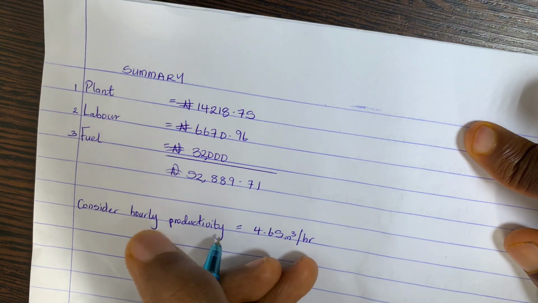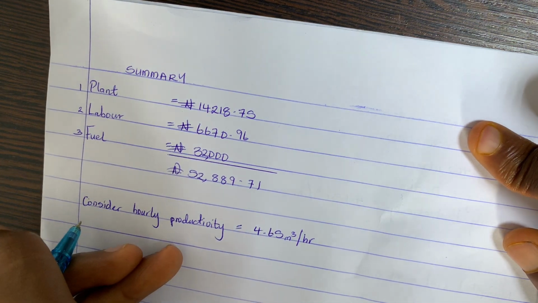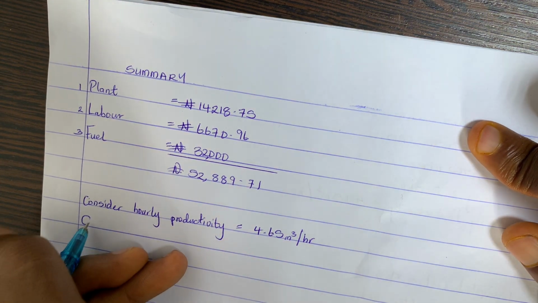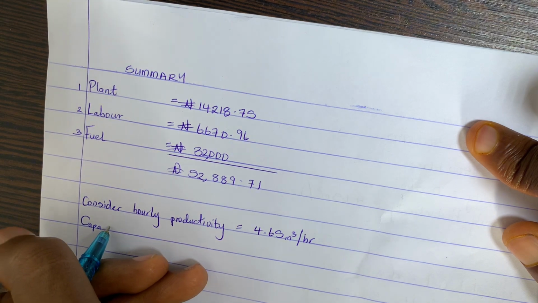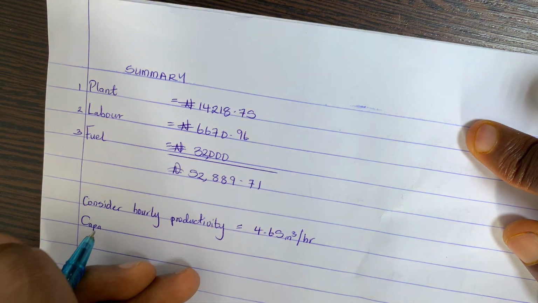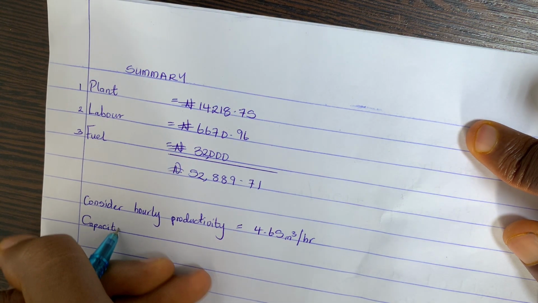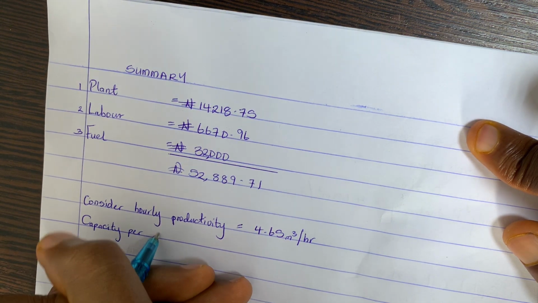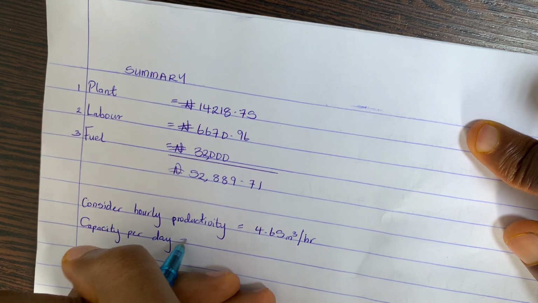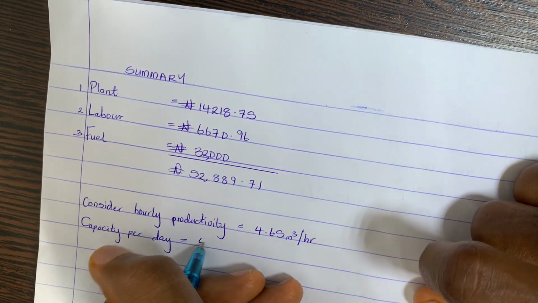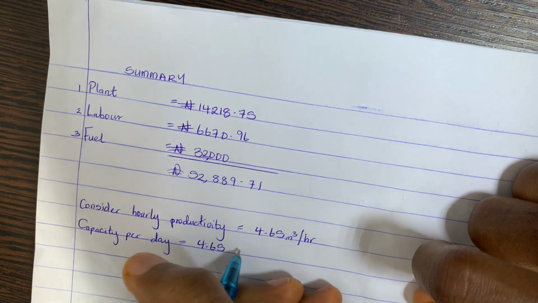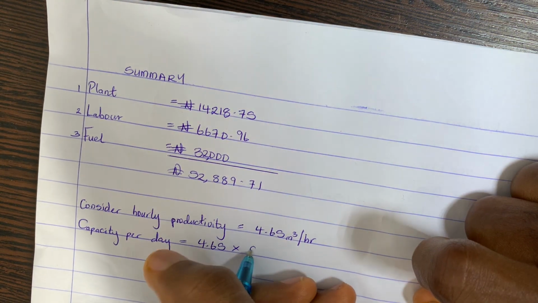So since we know the productivity per hour, we can now deduce the productivity per day, the quantity of concrete this concrete mixer can mix per day. So capacity per day will be equal to the productivity per hour, 4.65, multiplied by 8 working hours.